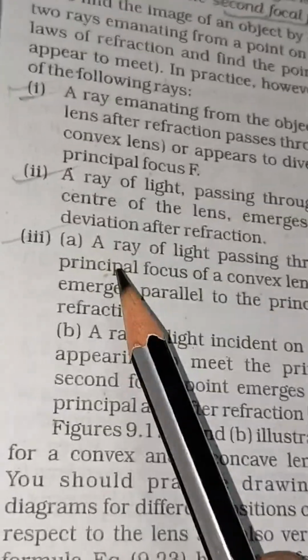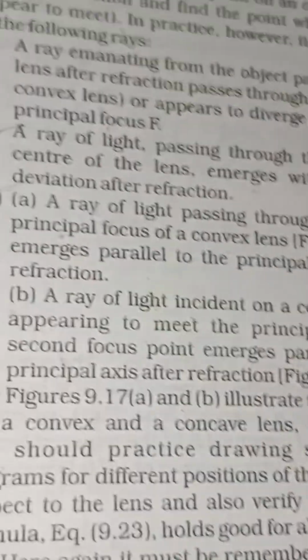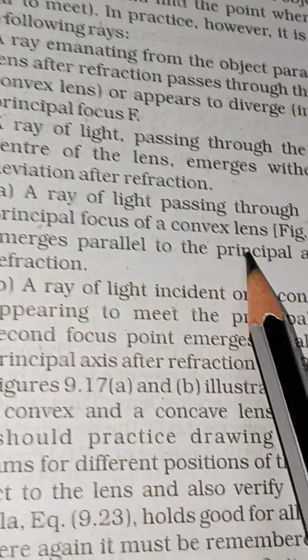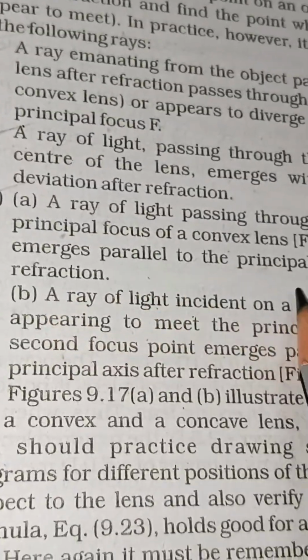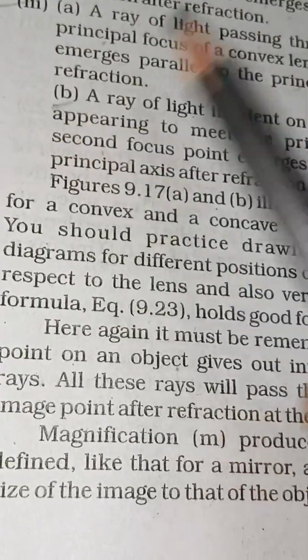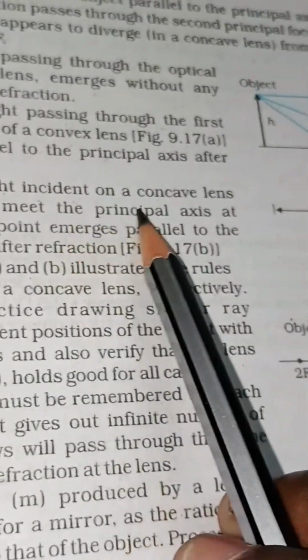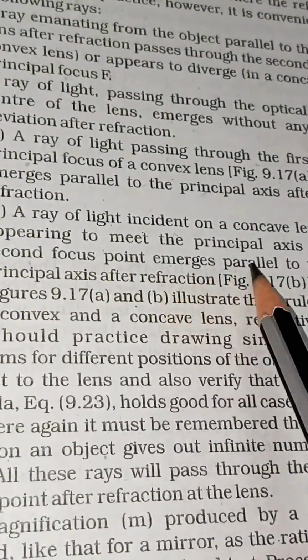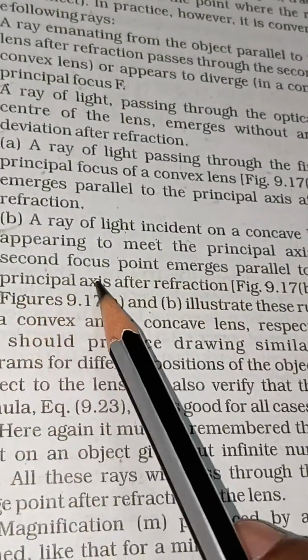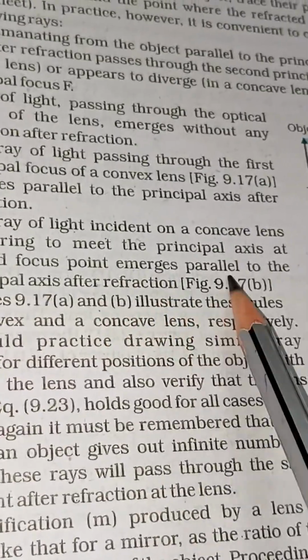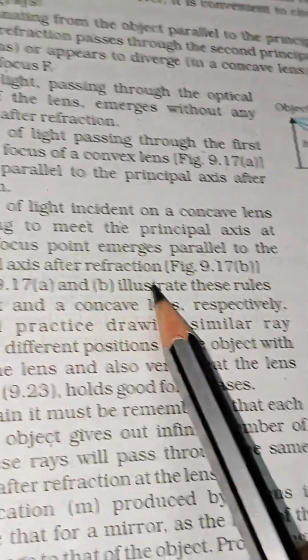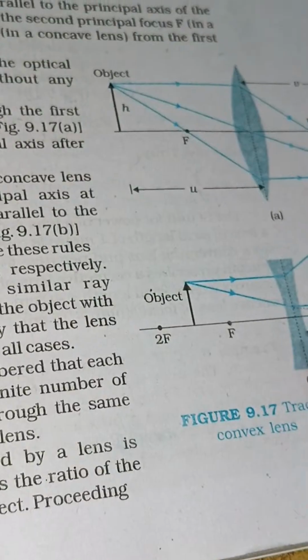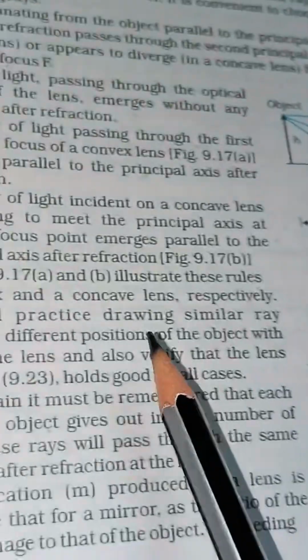Third one is a ray of light passing through the first principal focus of the convex lens emerges parallel to the principal axis after refraction. A ray of light incident on a concave lens appearing to meet the principal axis at the second focus point emerges parallel to the principal axis after refraction, in this figure.